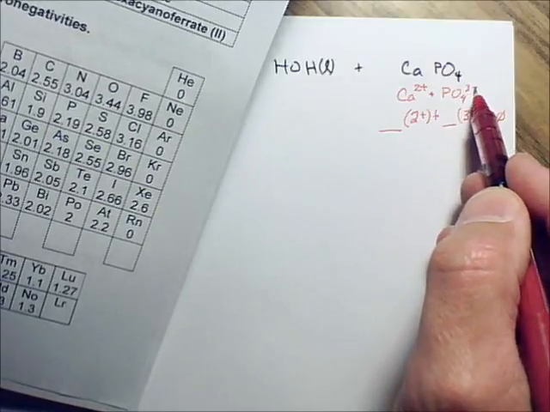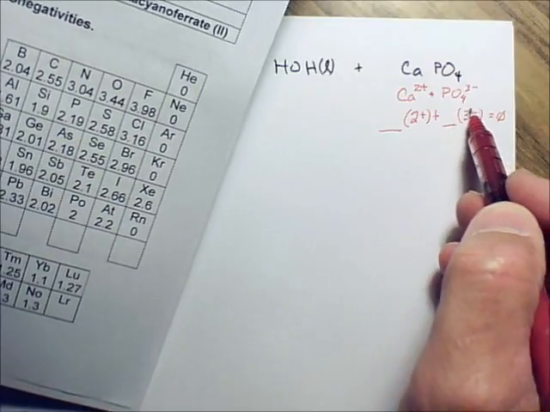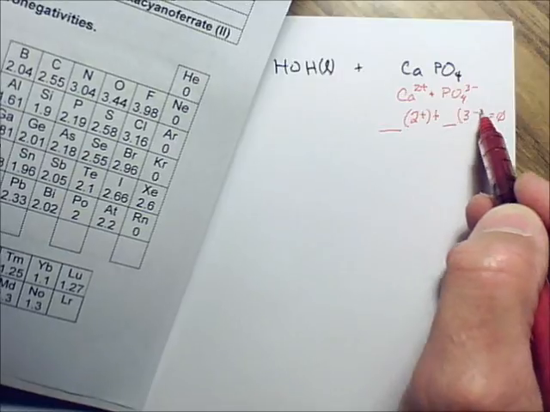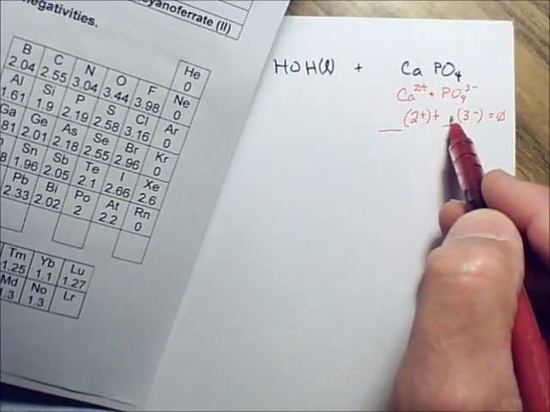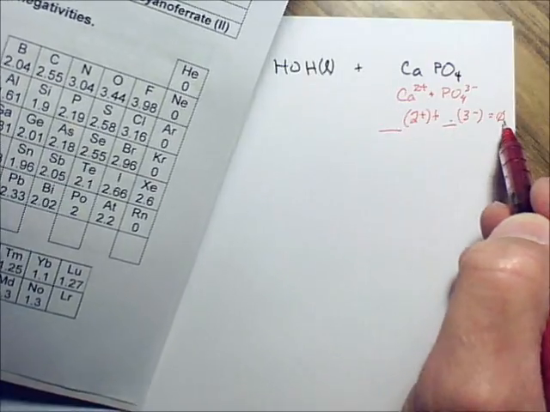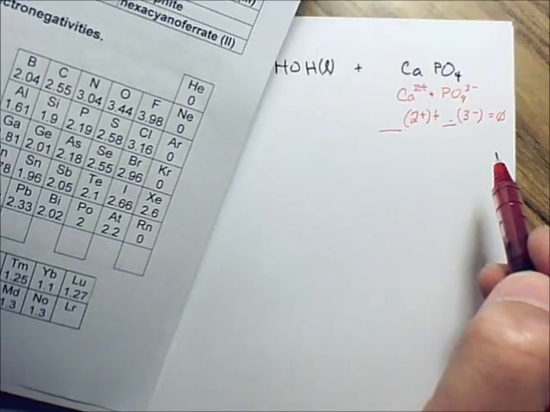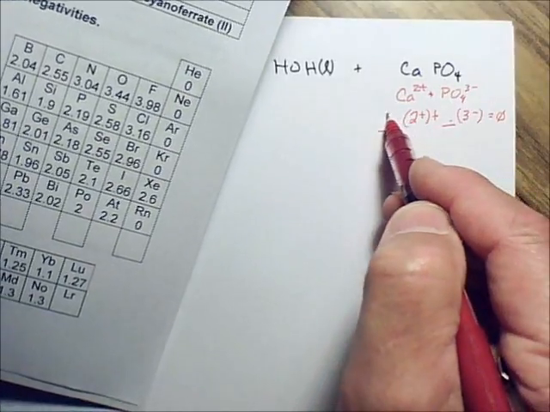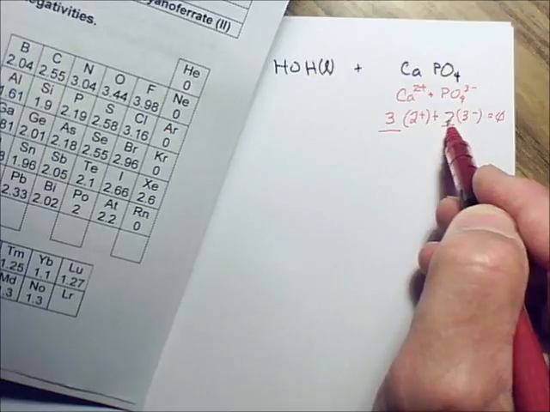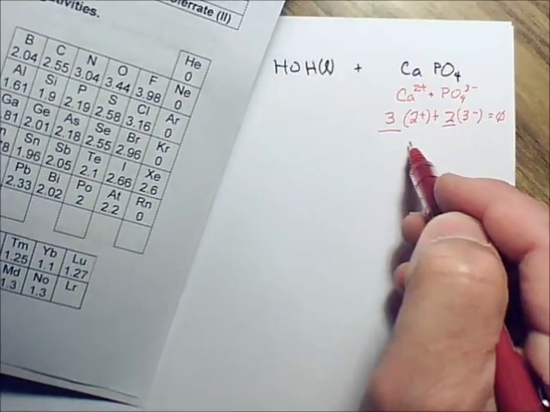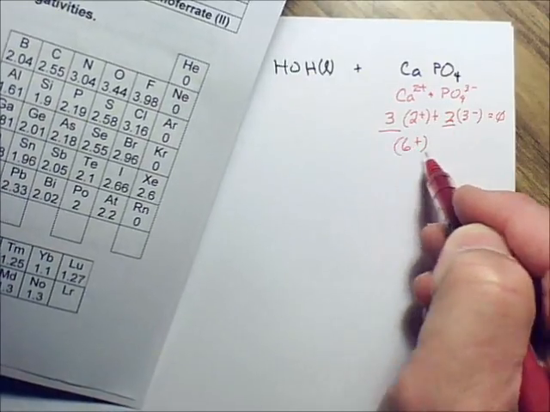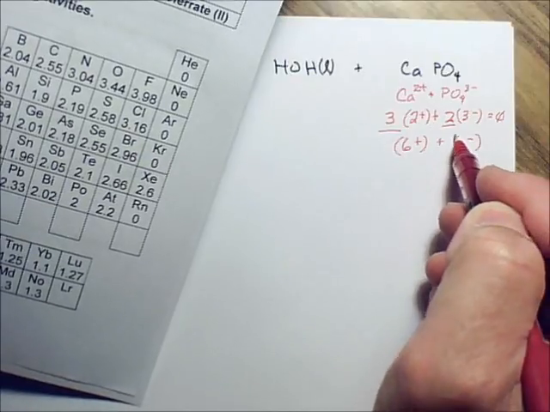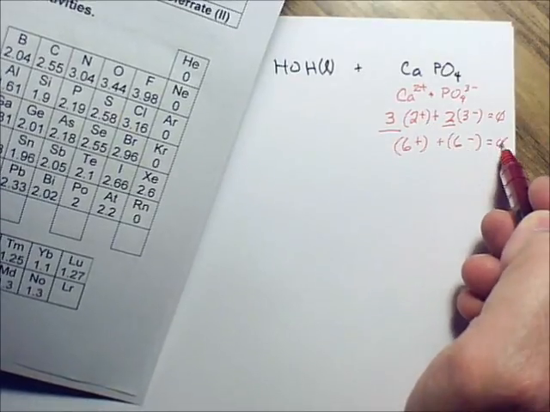The 3 negative charge on the phosphate, I'm going to make that a large 3 negative in parentheses. And I just want to find coefficients to go here and here to make the whole equation equal 0. And I need a 3 and a 2. And that will give me 6+ plus 6 negative. And I think you can see now that does equal 0.